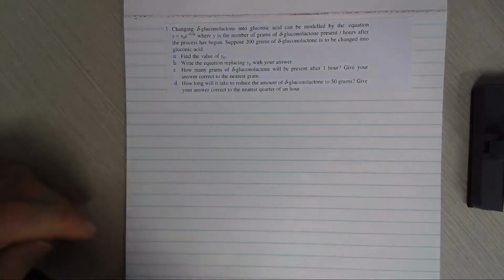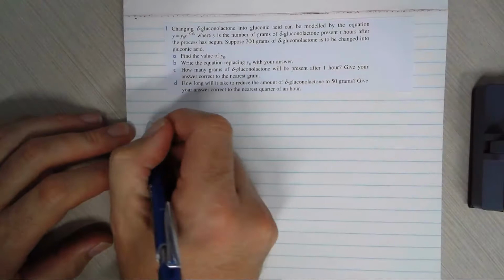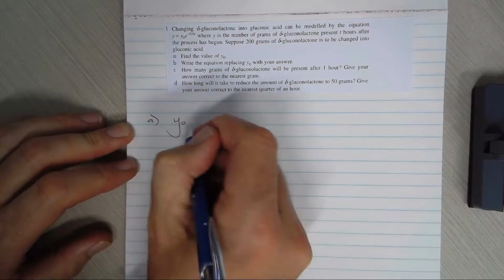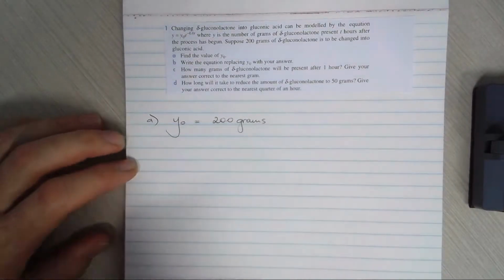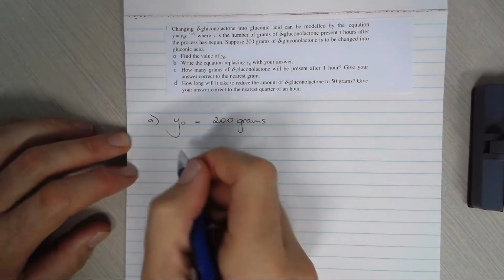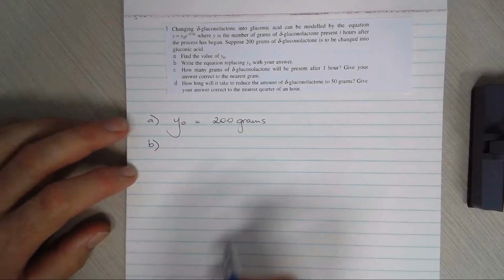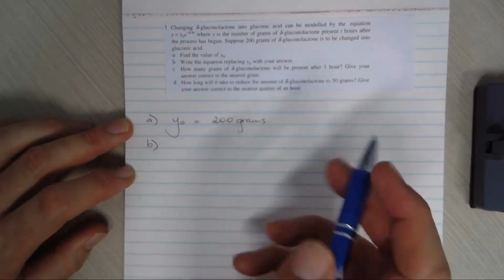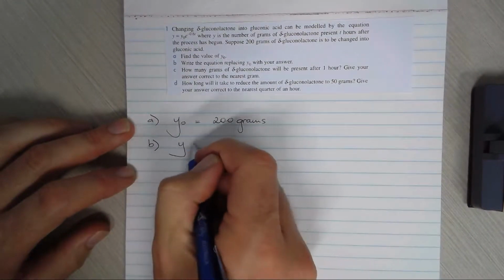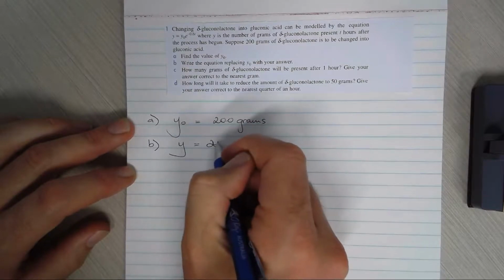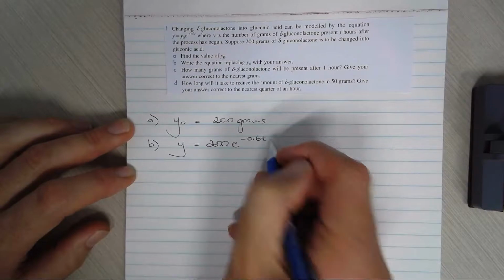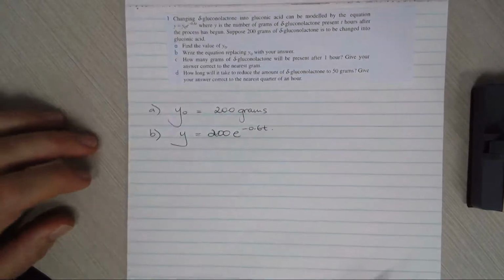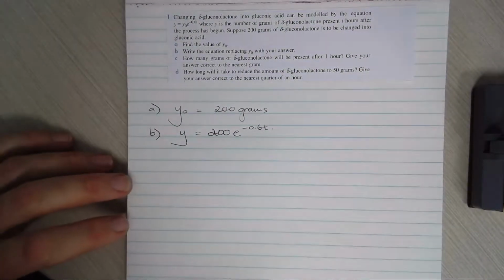Well, this one should be relatively easy. We should be able to simply say that y naught is equal to the 200 grams because that's our starting value. So far what we're doing is building our equation. Write the equation replacing y naught with your answer. So we will now have y equals 200e to the minus 0.6t. This is a fairly easy question, but worthwhile getting our head around.